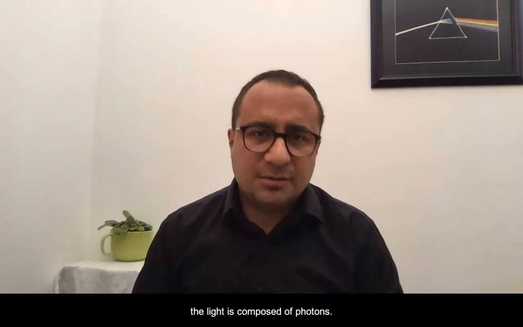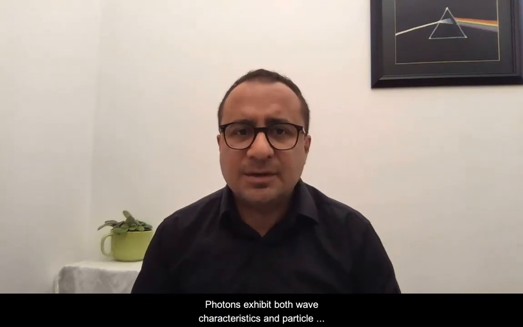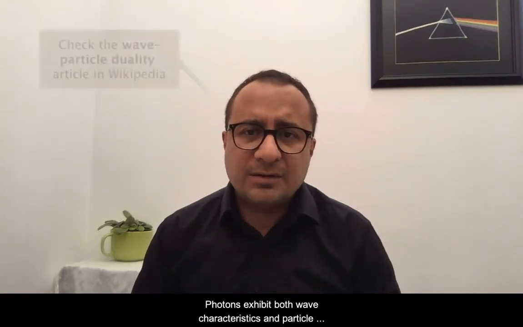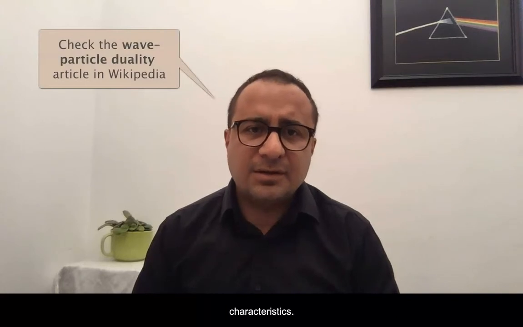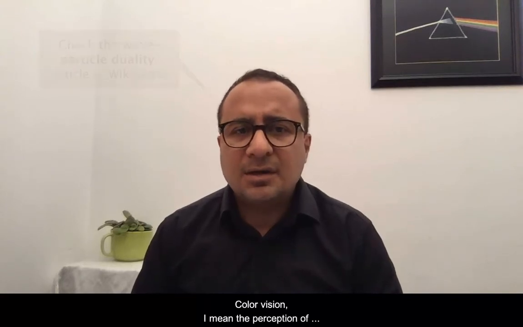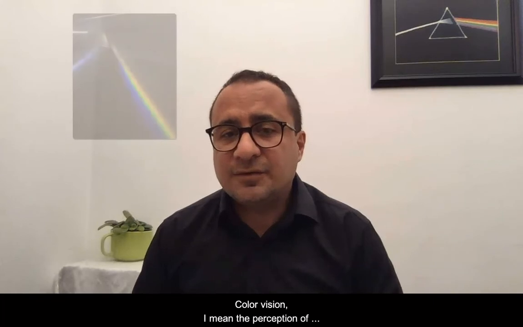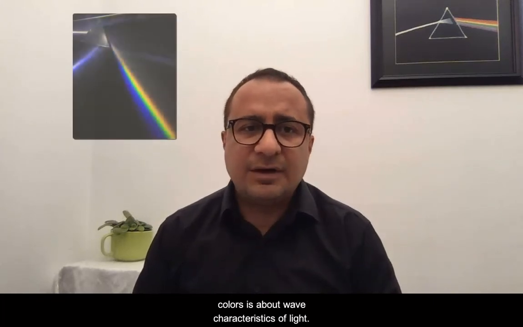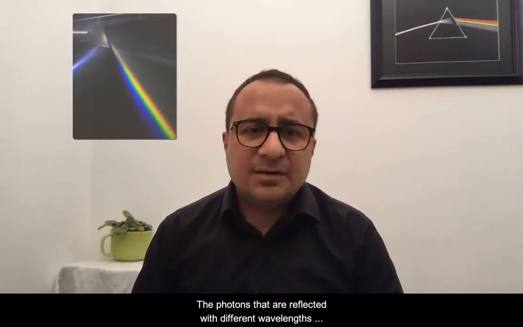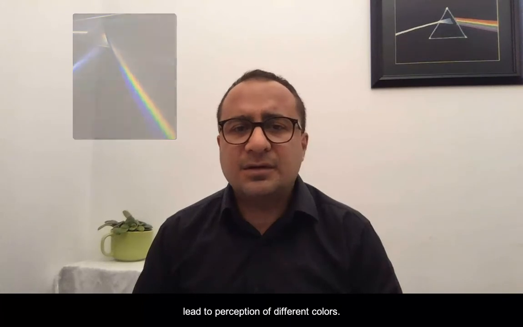Very briefly, light is composed of photons. Photons exhibit both wave characteristics and particle characteristics. Color vision, I mean the perception of colors, is about the wave characteristics of light. The photons that are reflected with different wavelengths lead to the perception of different colors.